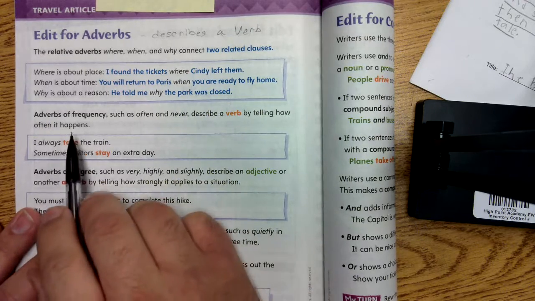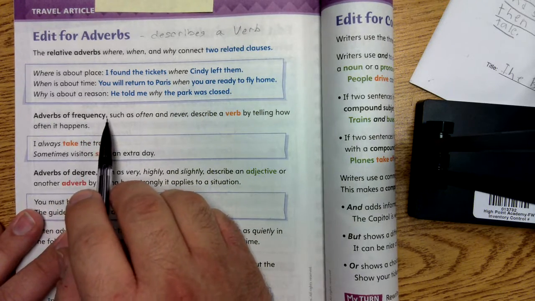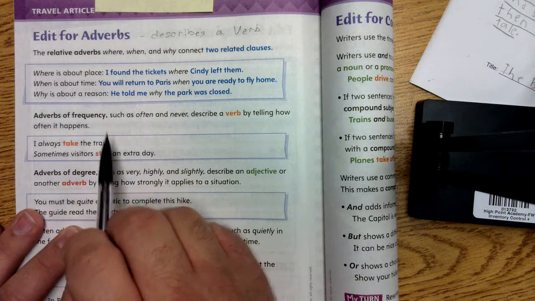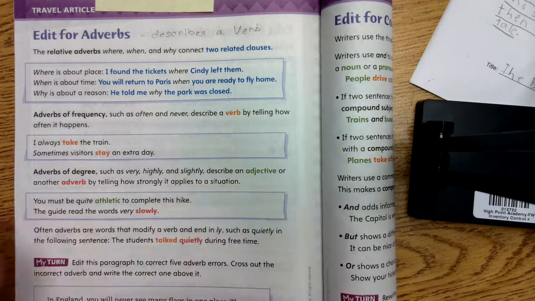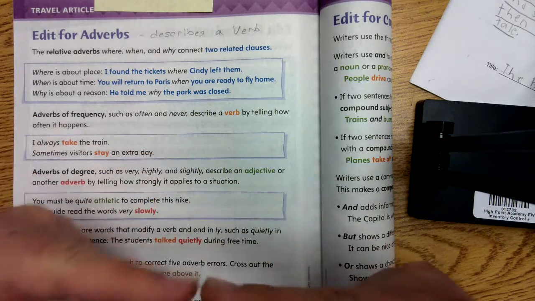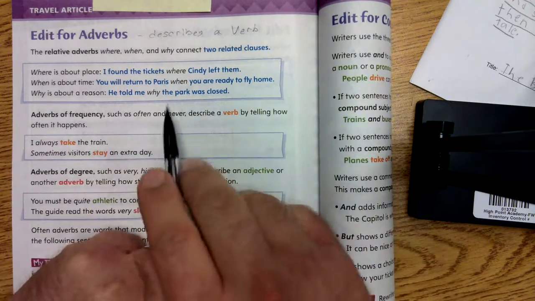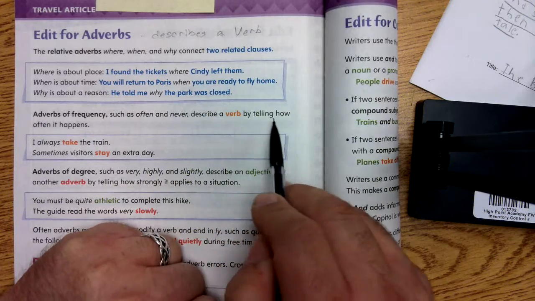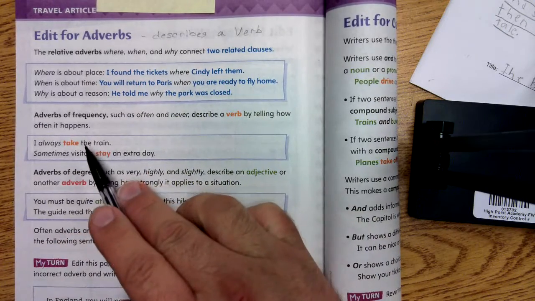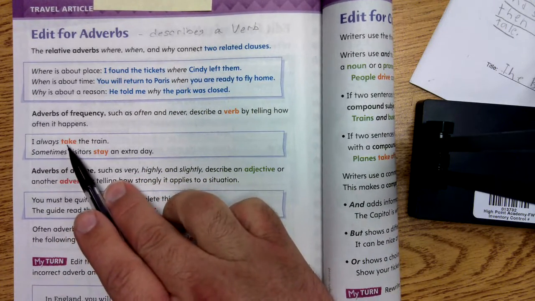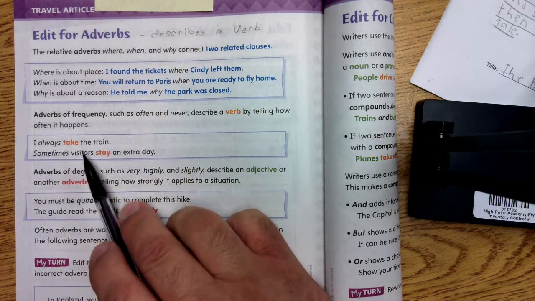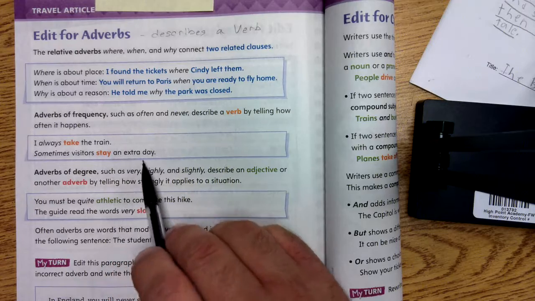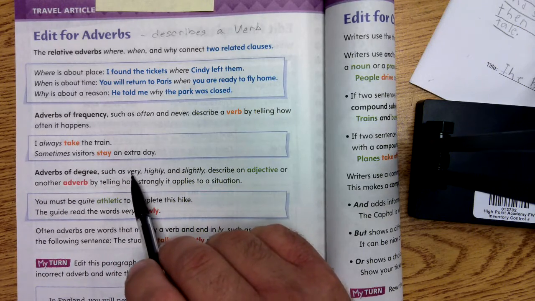Adverbs of frequency, such as often and never. So frequency means how much something happens. So they describe a verb by telling how often it happens. I always take the train. Sometimes visitors stay an extra day.